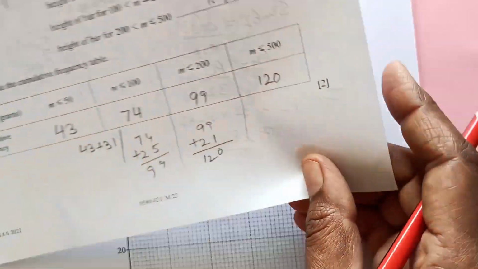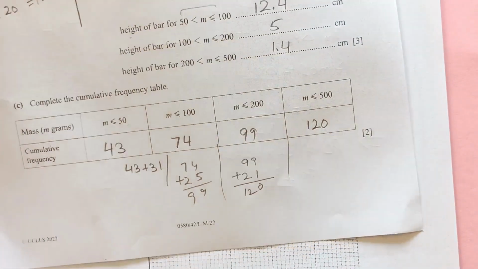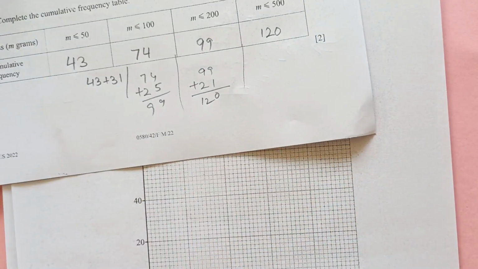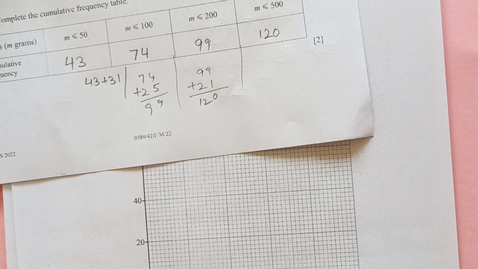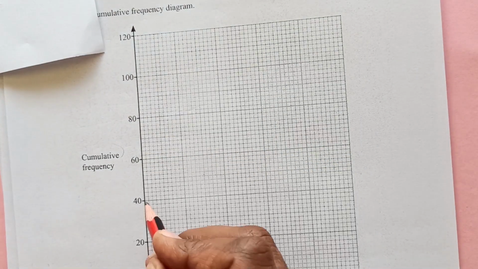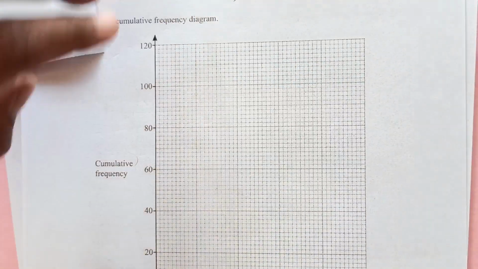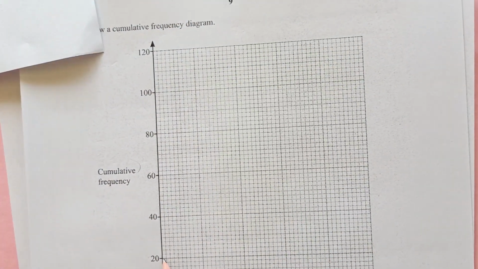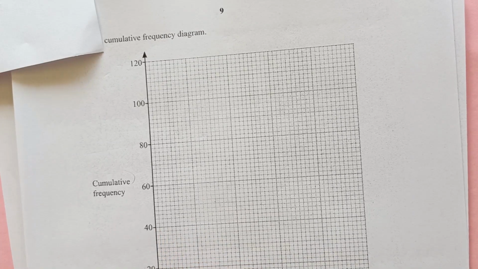If we go back here, we have cumulative frequency, less than 50. So 0 to 50 is 43, right? We need to see the scale here. This is 20, and then 40, and we are looking for 43. There are 10 squares, so one square represents 2, right?